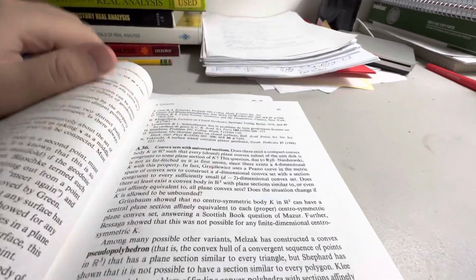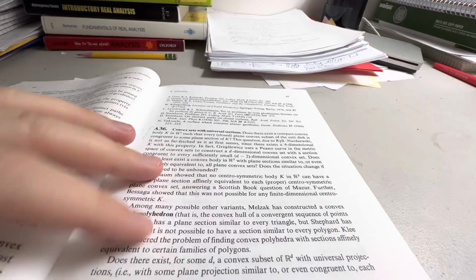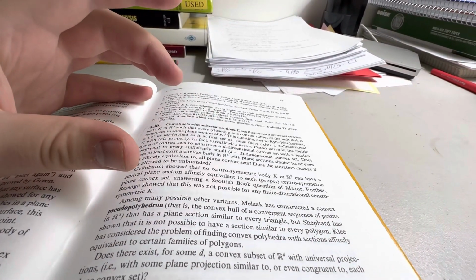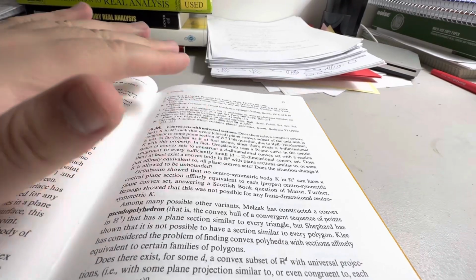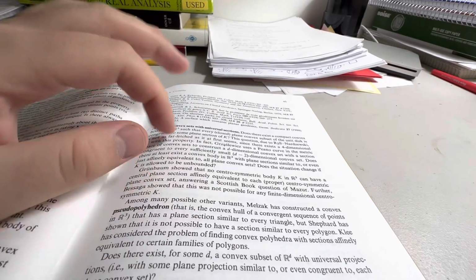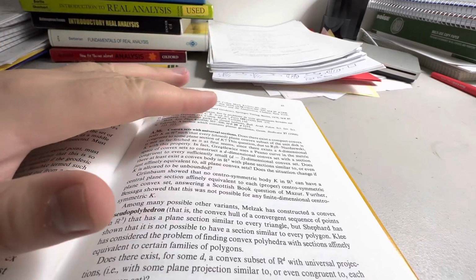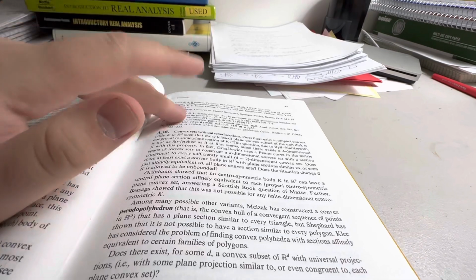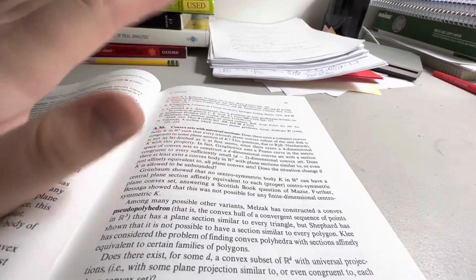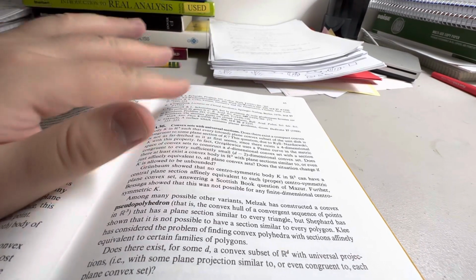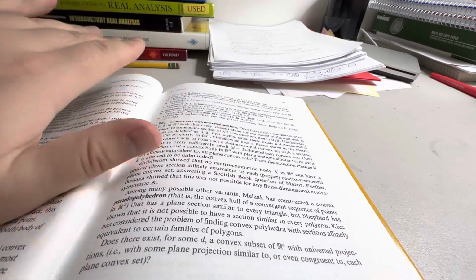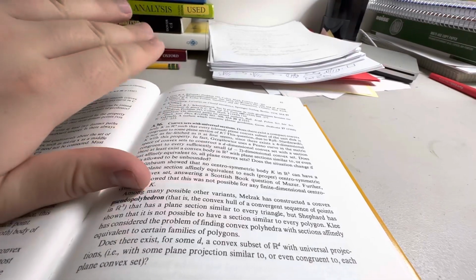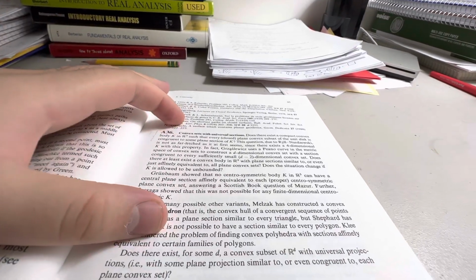So what they're saying is that the question is about three-dimensional shapes, right? You want a three-dimensional shape such that whenever you slice it in various ways, you can get any two-dimensional convex set. There's a way I can slice it to get a square. There's a way I can slice it to get a circle. There's a way I can slice it to get a teardrop shape. Whatever 2D convex shape you can think of, you can slice the universal convex body in a way such that you get something that looks like it. That's what the question is about.